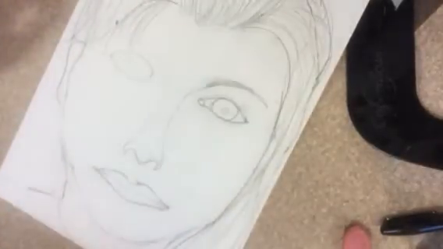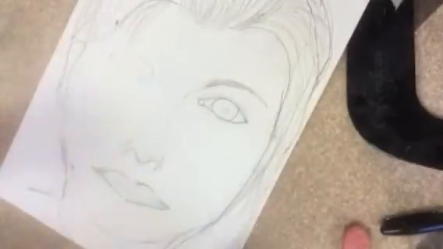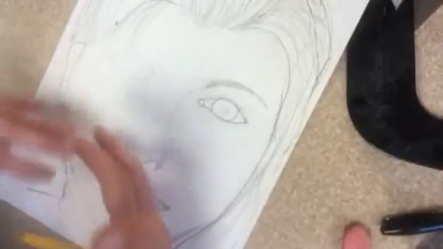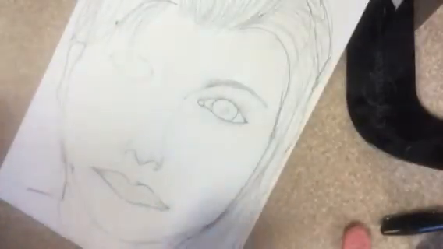And I think that is it for now. So you should have something like this, and then later on we will learn how to do the colors of the hair and the face and the eyes.